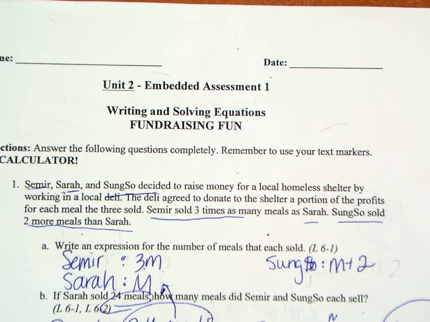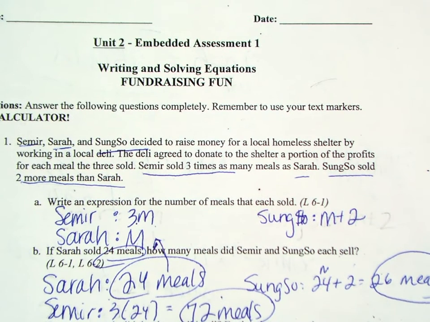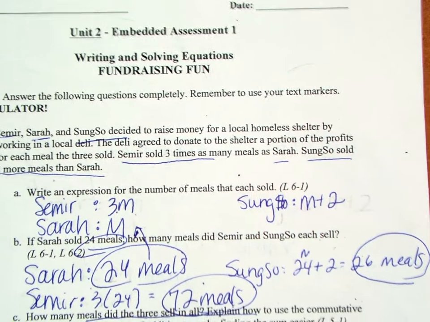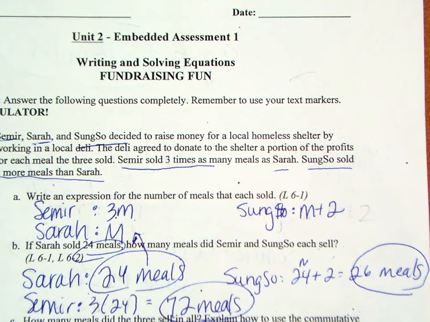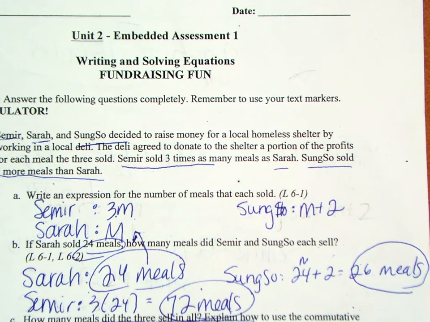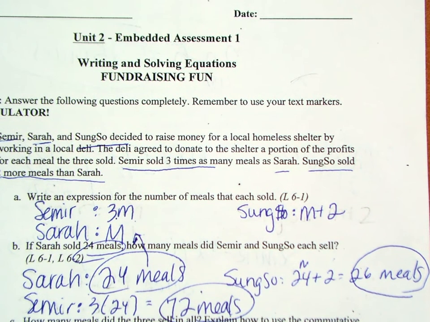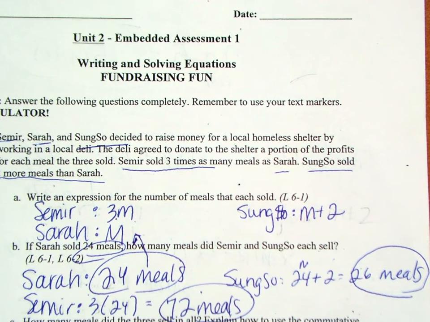For 1B, it says Sarah sold 24 meals. So I wrote the 3 names down again, Samir, Sarah, and Sung So. And then you have to show how many meals they sold. Well, Sarah was 24, and then Samir was 3 times 24, which would be 72. And then Sung So would be 24 plus 2, which means 26 meals.